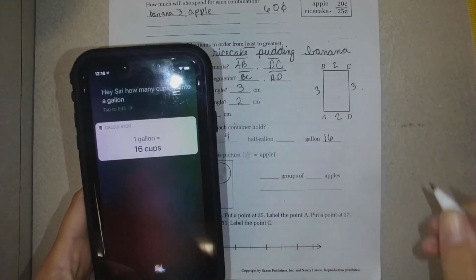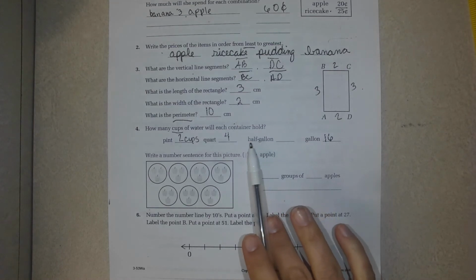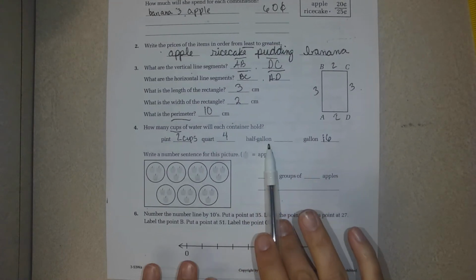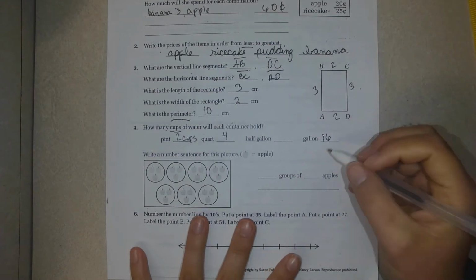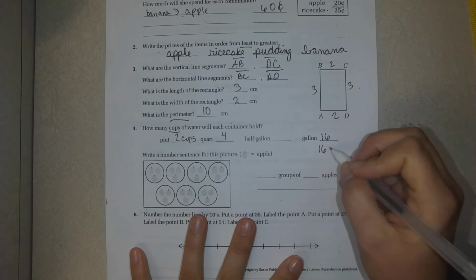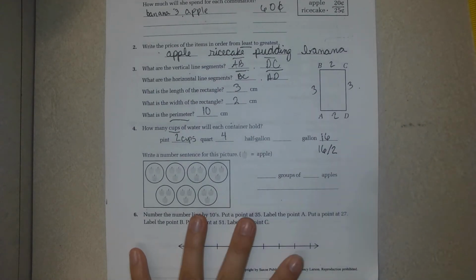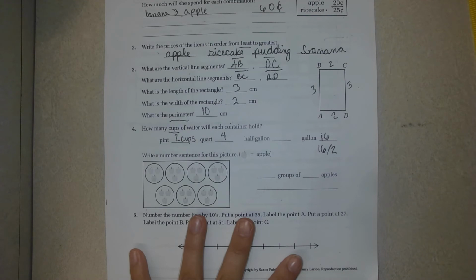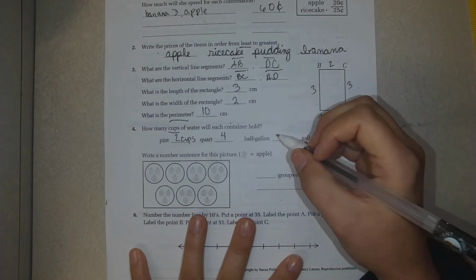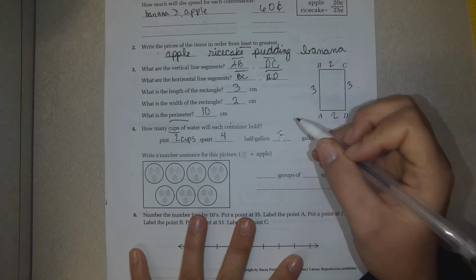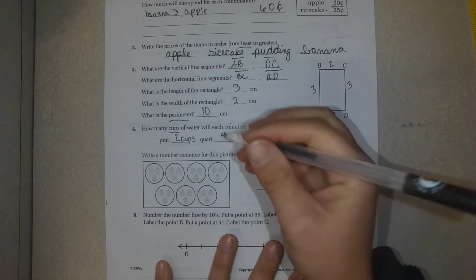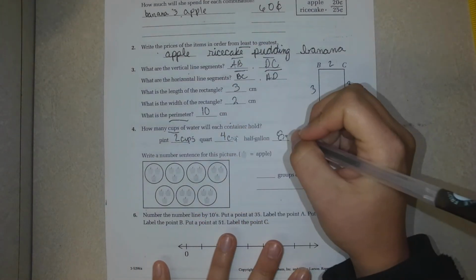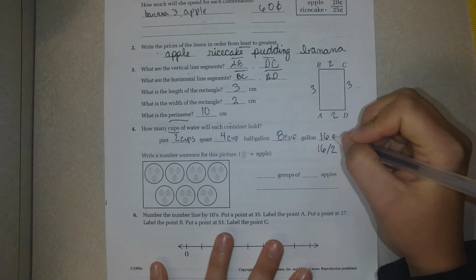Okay, so now you notice I didn't do half a gallon. Half of a gallon would be half of the number 16. Well, what's half of 16? What double makes 16? Or 16 divided by 2. I know that 8 plus 8 equals 16. So it would be 4 cups, 8 cups, and 16 cups.